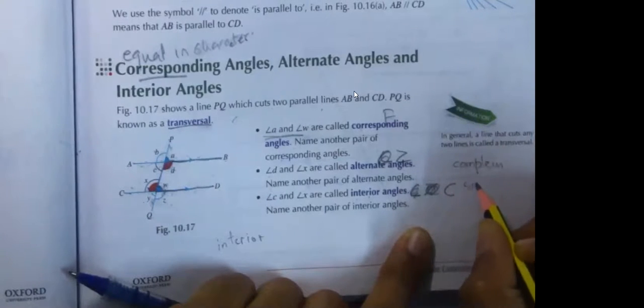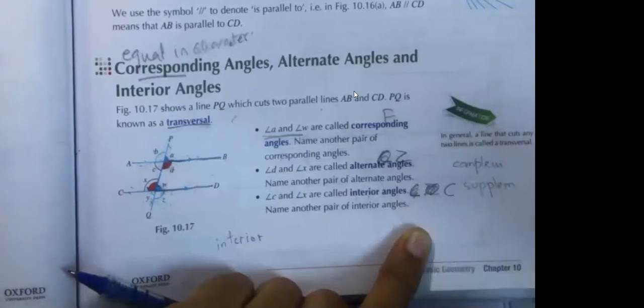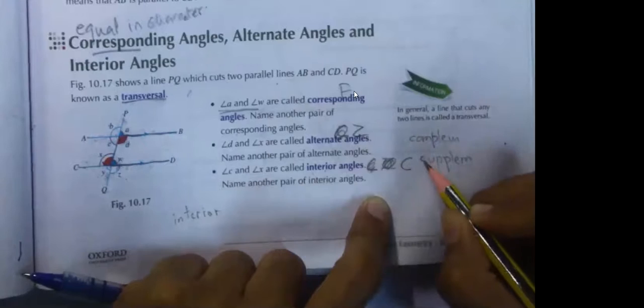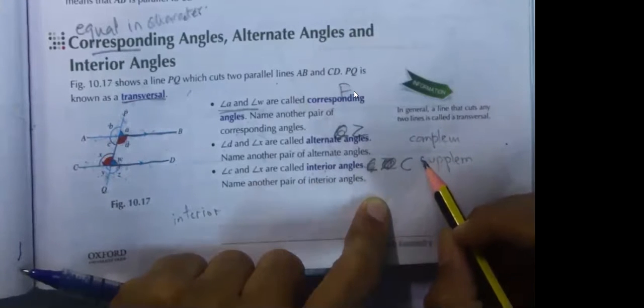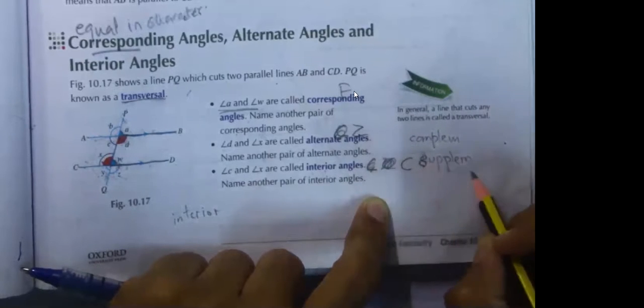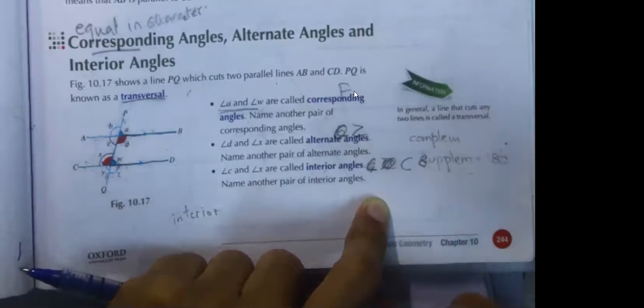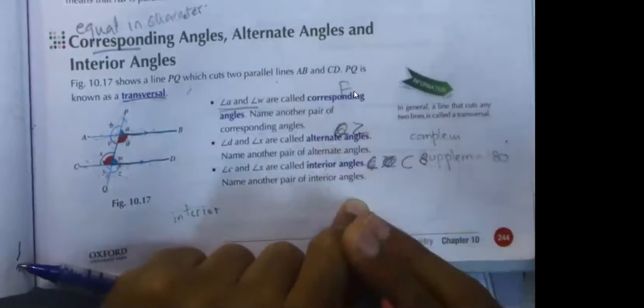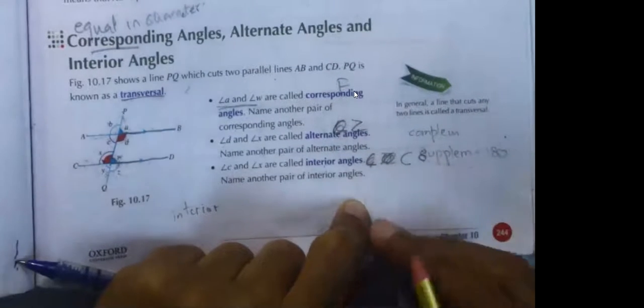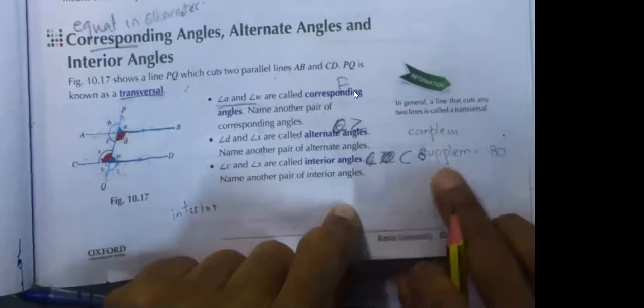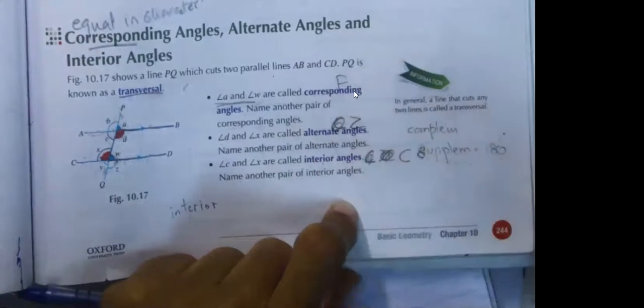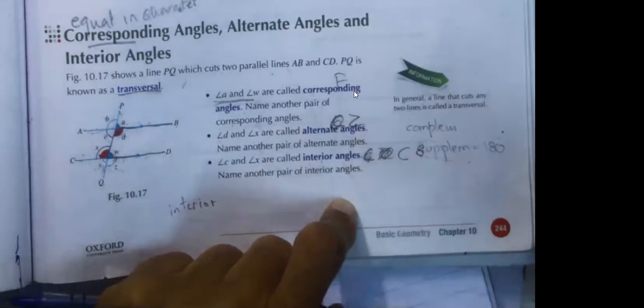Complementary, supplementary. You know what? I came up with an idea. This S is very much similar to 8, right? So you can remember it this way: supplementary equals 180, it has 8. When I get confused, I come up with things like that, so maybe it will help you. Complementary is very close to 9, so the other one is 90, right? Just a little help here and there.